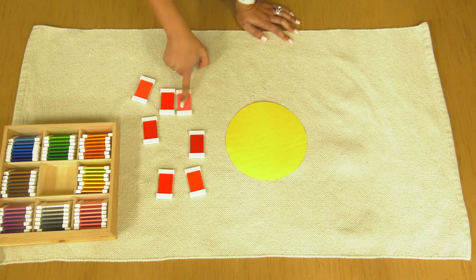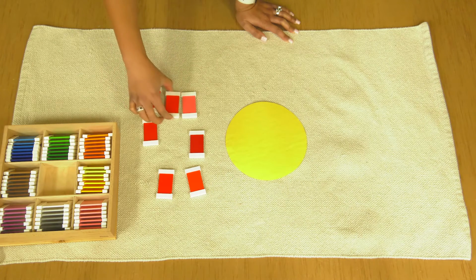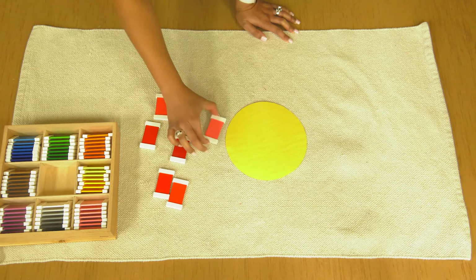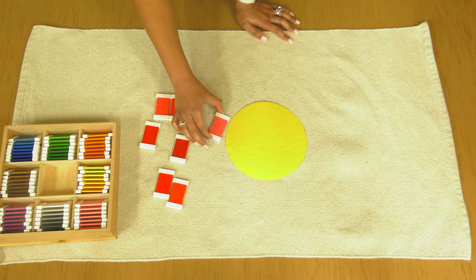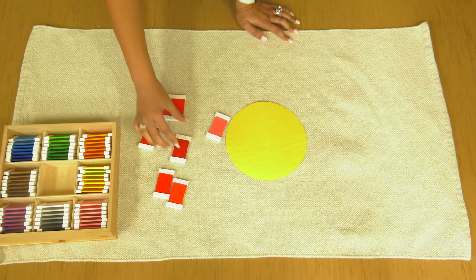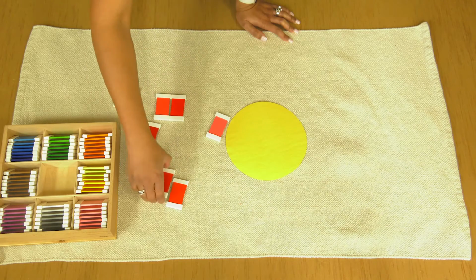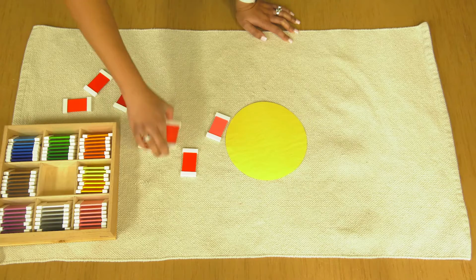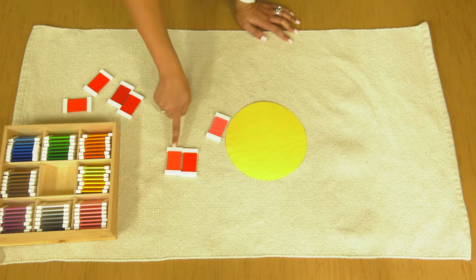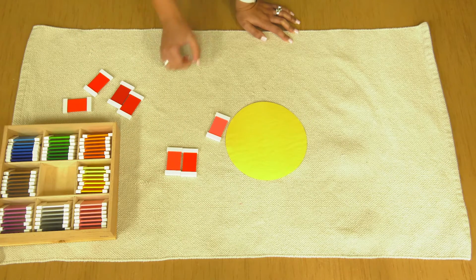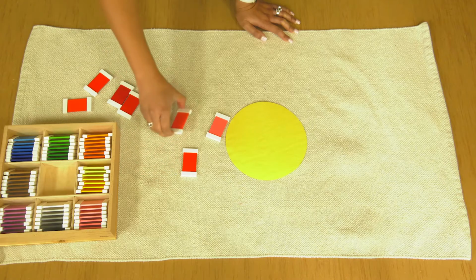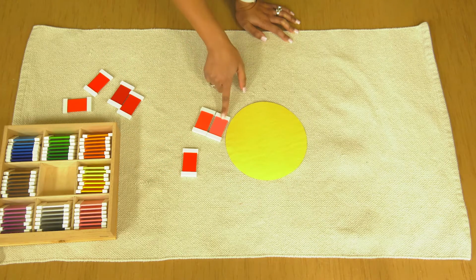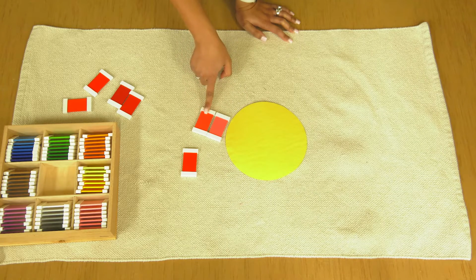This one looks lighter than this red. I'm going to put it here. When you compare these two reds, this one looks lighter. This one is lighter, this is darker.